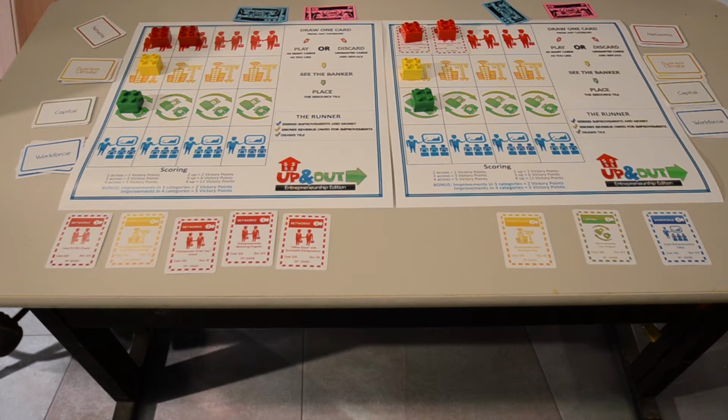We would resume with the second turn and follow the same turn sequence. Begin by drawing one card from any category. Okay, now you should have a little flavor for how the game Up and Out Entrepreneurship Edition is played. Of course, the best way to learn is to get in there and play the game, and that's what you get to do now. Your facilitator will be available to answer questions as they arise during the gameplay.